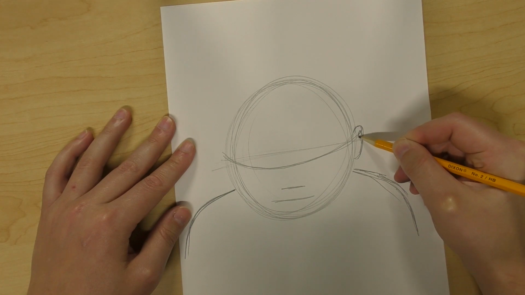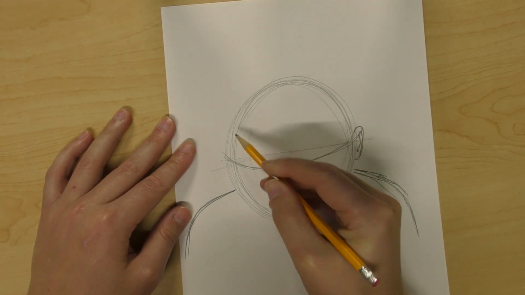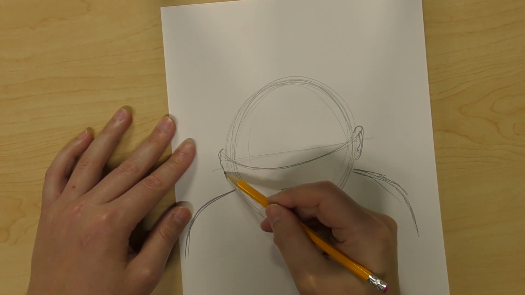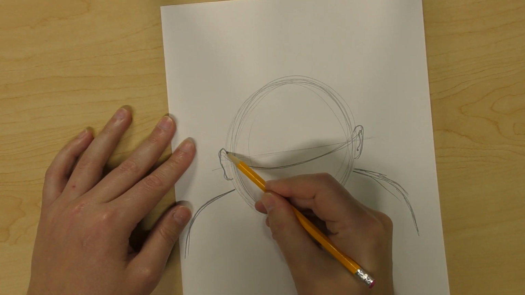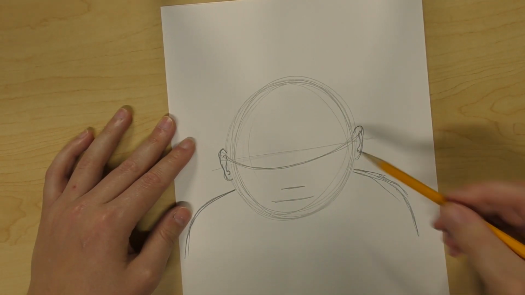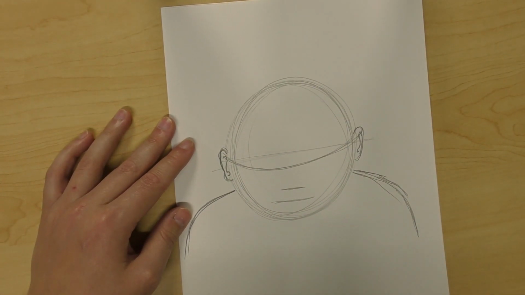All right, starting out with the right ear. Again, we start right above the eye line on both sides and try to make it look symmetrical. It may not matter as much for this particular drawing, but I'm going to do my best and not go too detailed right now because I might not need it later on.